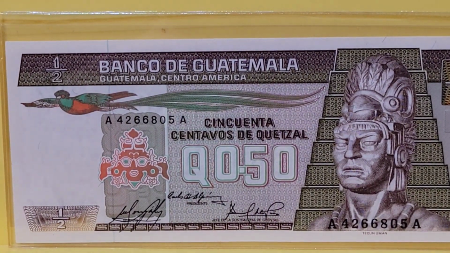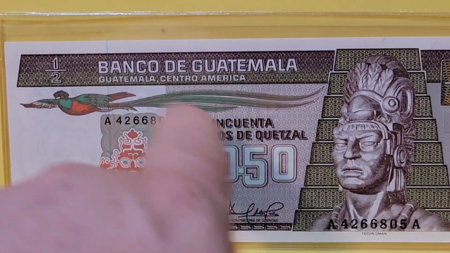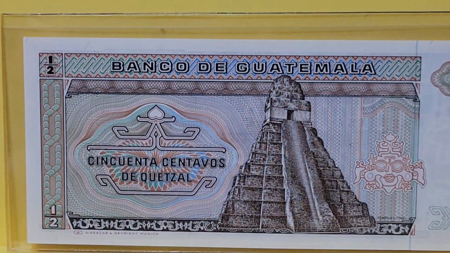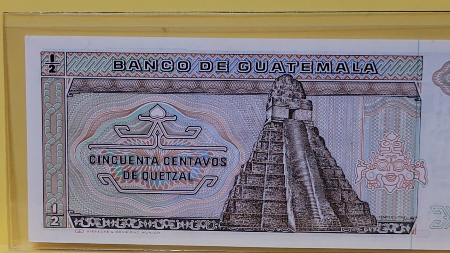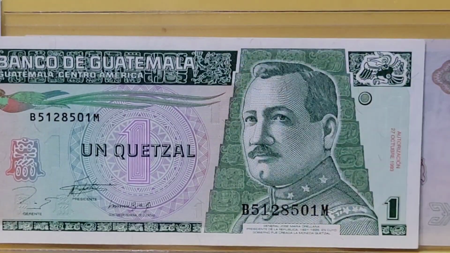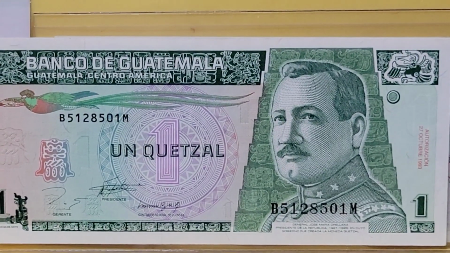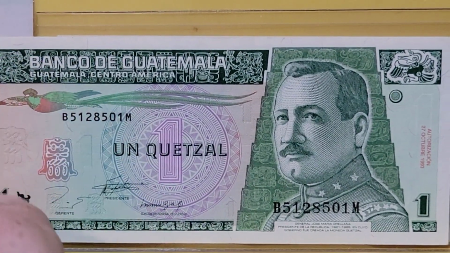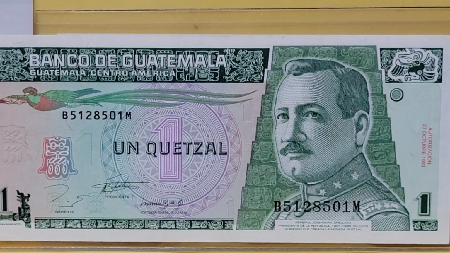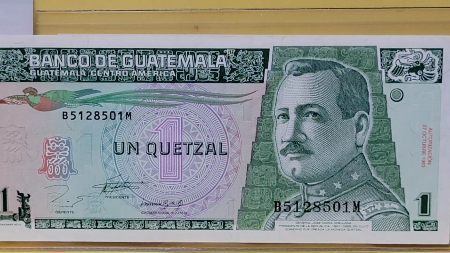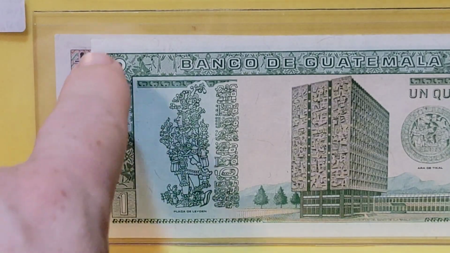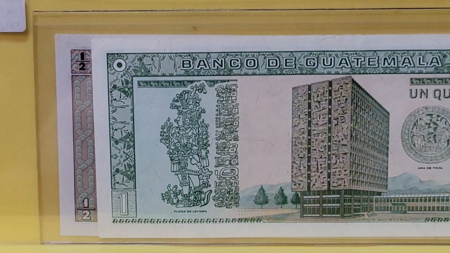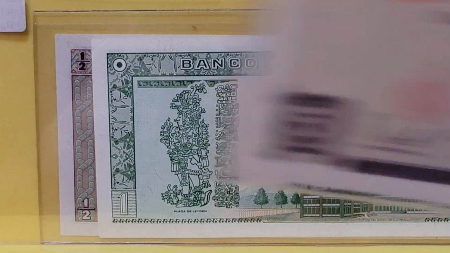So on this half Quetzal, there's a 50 there, but there's a half in the corners. There are no Mayan numbers. On the 1 Quetzal, do you guys see the Mayan numbers? Here's a Western number, Western number, Western number. Right here's a dot, and that stands for 1 in Mayan numerals. And when you look at the back of the note, you'll see that in this corner is a 1 as well. Pretty cool, huh? Let's take a look at the 5.